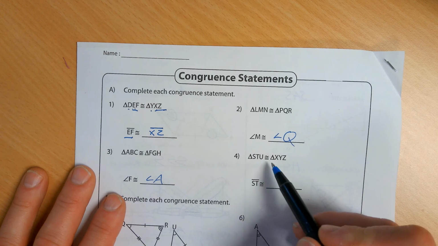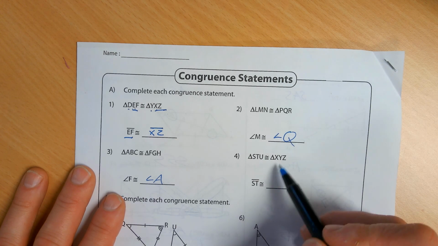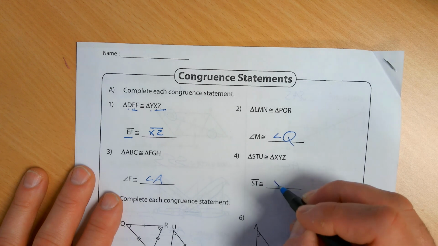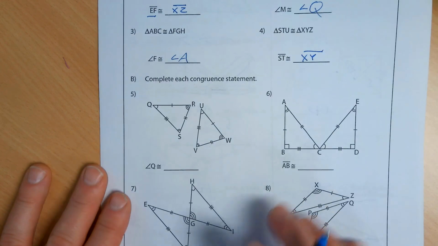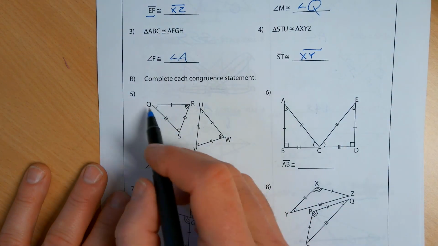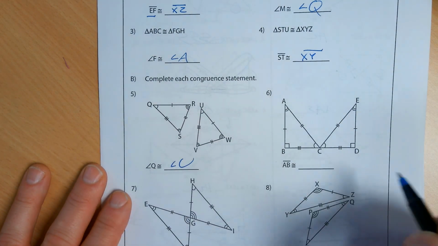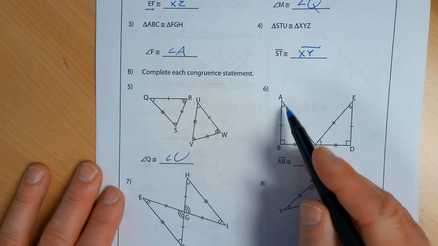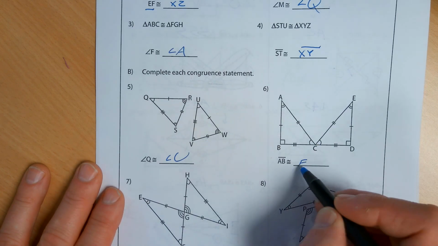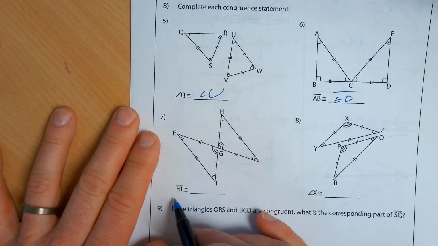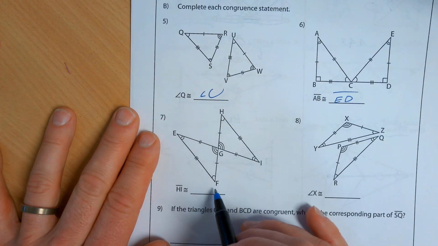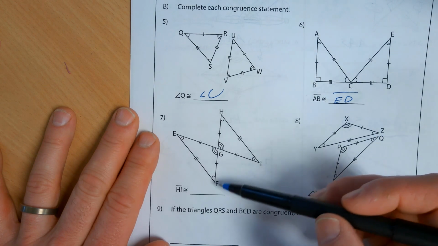And in triangle STU and triangle XYZ, what goes with segment T? Not too bad. These triangles are completely congruent. It goes with Q, angle U. AB goes with ED. Segment FE goes with, well, let's see here.